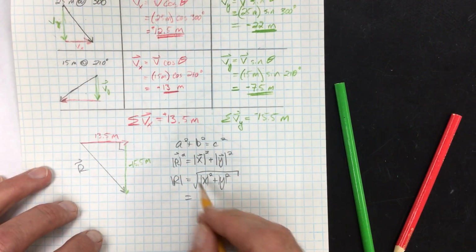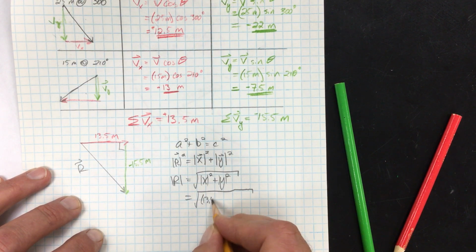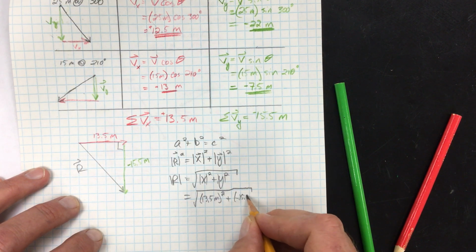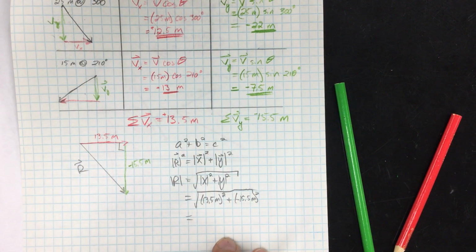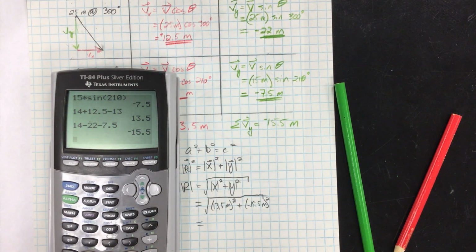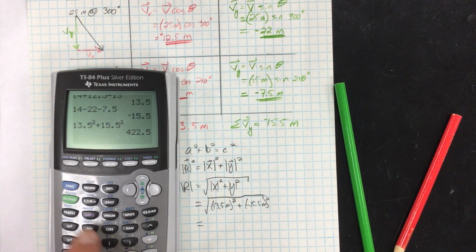Plug in my values. All right, so the square root of 13.5 meters quantity squared plus negative 15.5 meters quantity squared. So, let's see, 13.5 squared plus 15.5 squared equals, and then I need to take the square root of that.